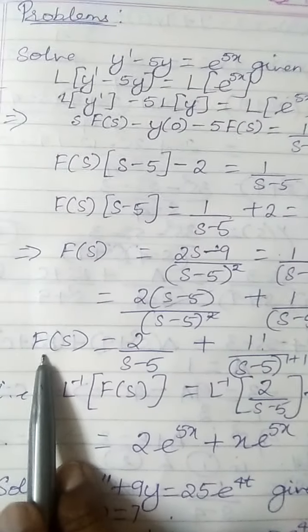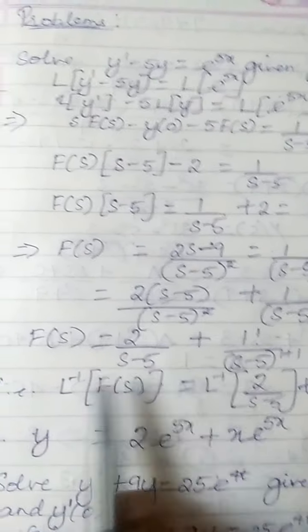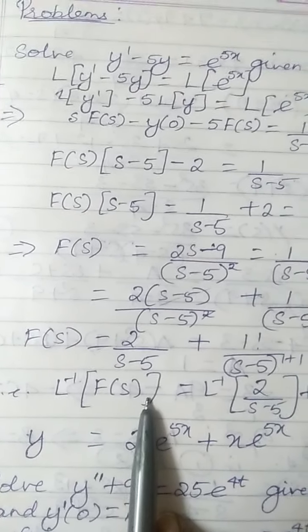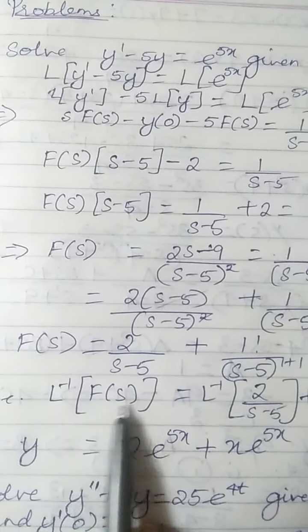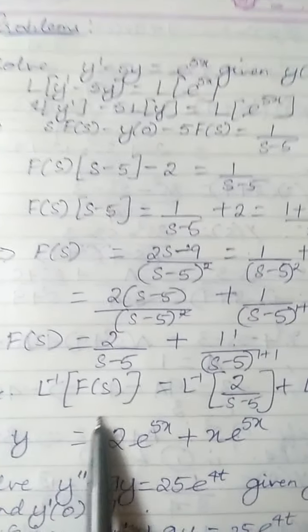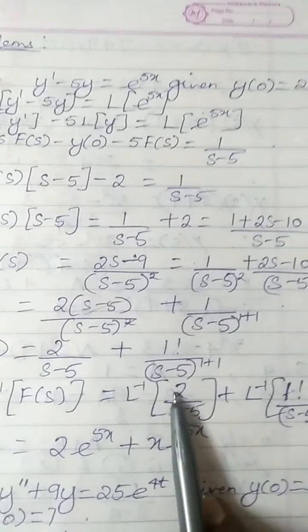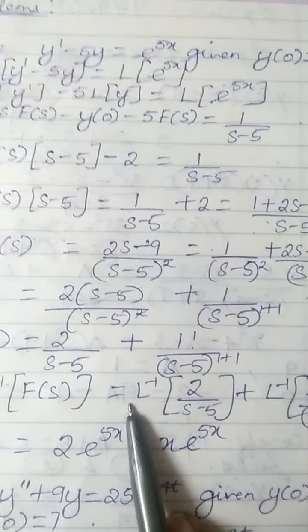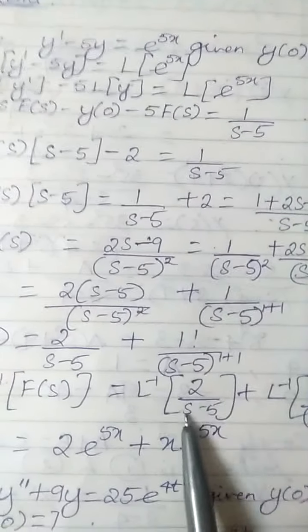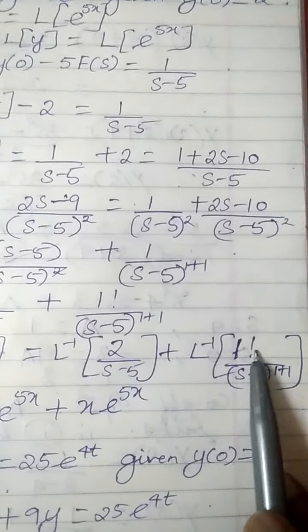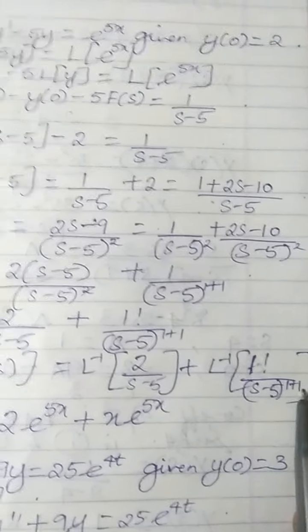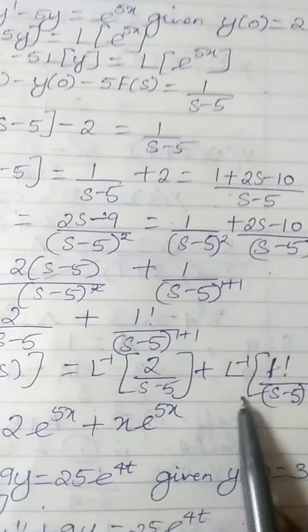Therefore, now take L inverse on both sides. Taking L inverse on both sides, L inverse of f of s is nothing but y of x, and that is equal to L inverse of 2 by s minus 5. 2 is a constant, so it can be moved outside the transform, and L inverse of 1 by s minus 5 is e power 5x, plus L inverse of 1 factorial by s minus 5 power 1 plus 1. Usually we would write t e power 5t.